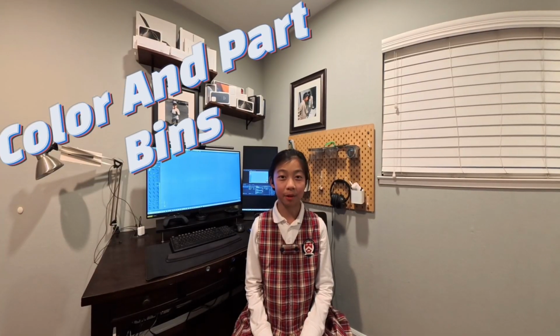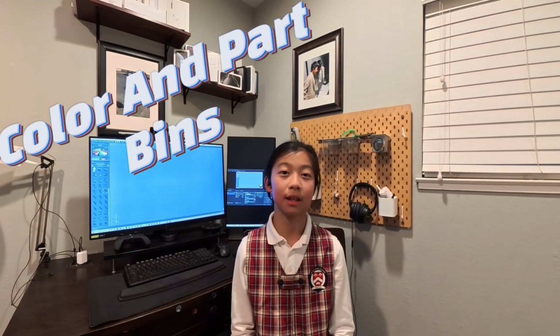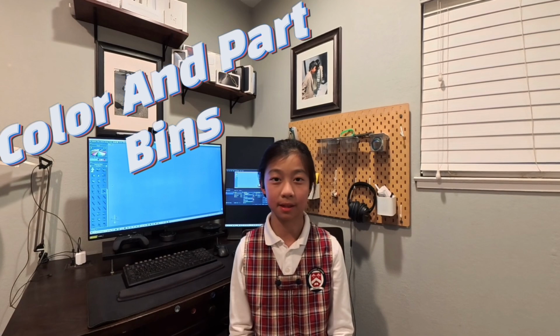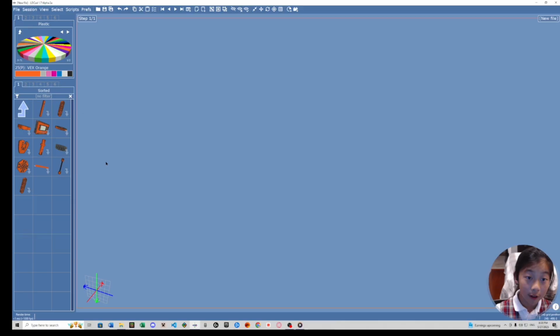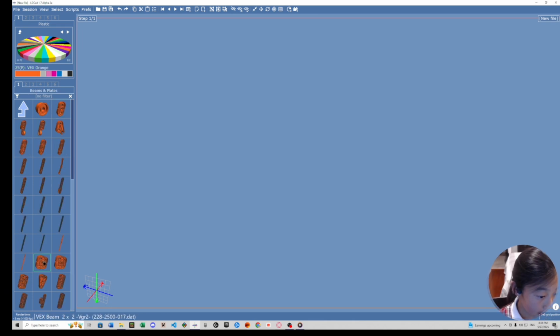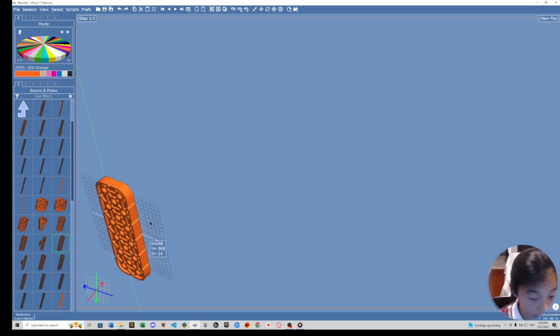Welcome back. Today I'm going to teach you how to use the color beam to change different pieces to different colors and how to organize them into different sections. First, we need a new model, and you can drag out a random piece.